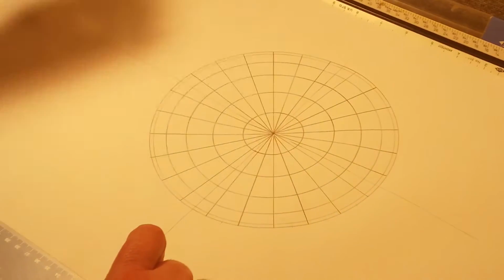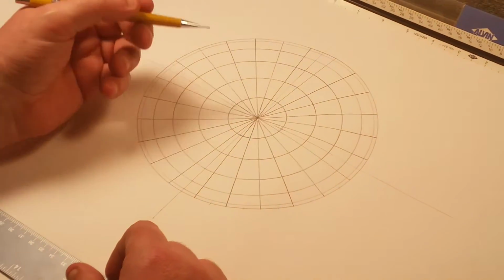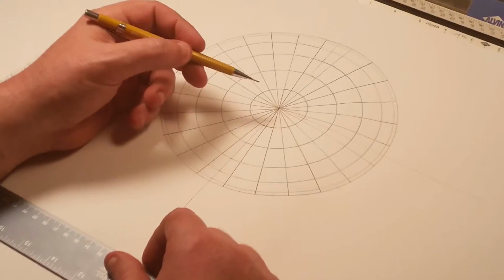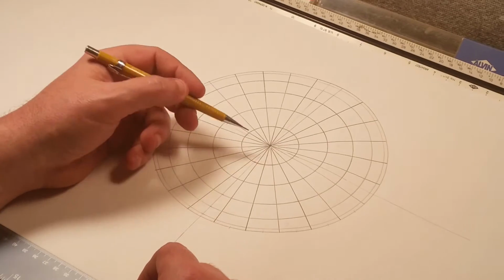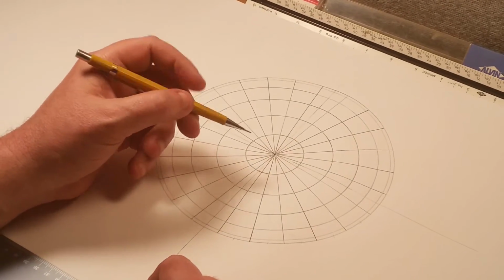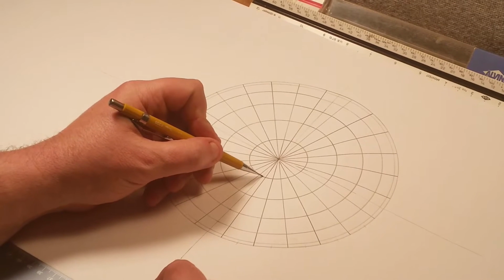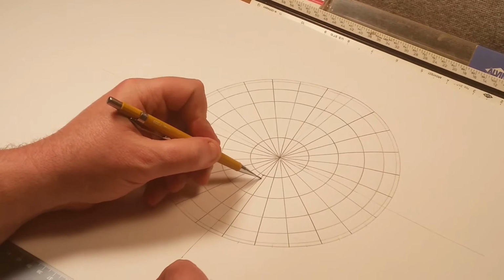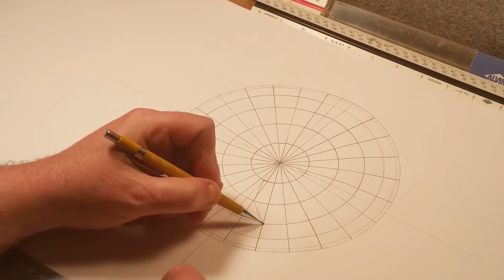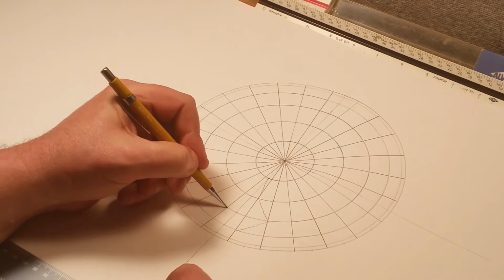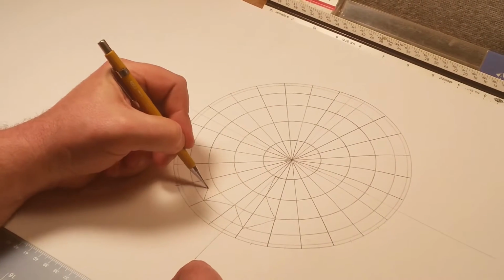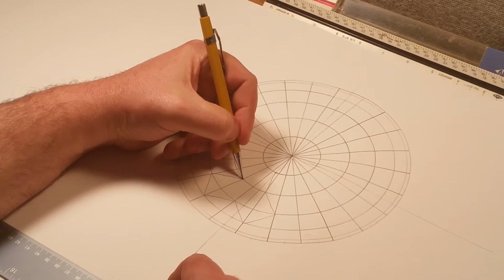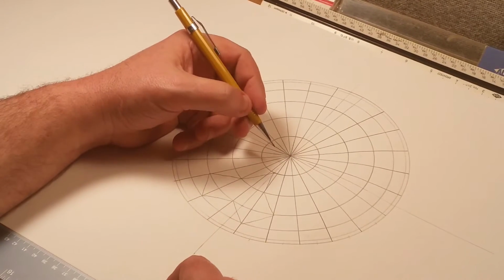So on our world, we're going to have a land mass that goes from this point right here to here, to here, to there, to there, to there, to there, and back to there.